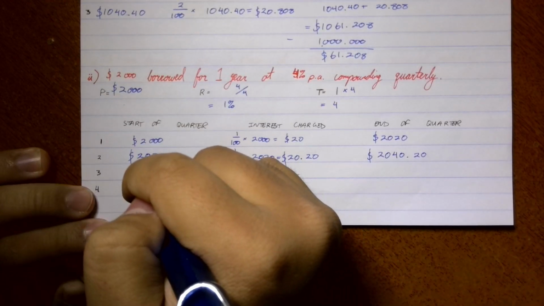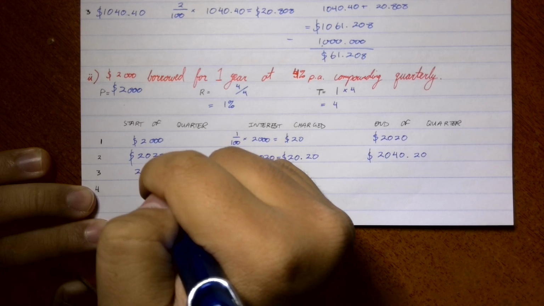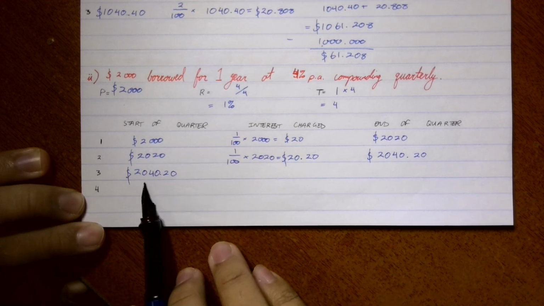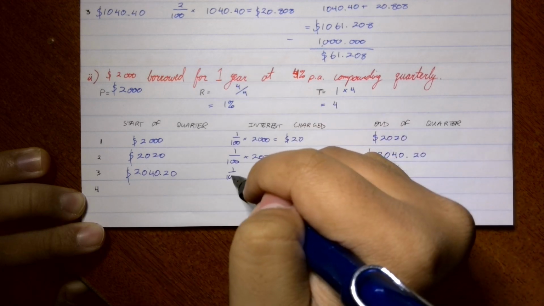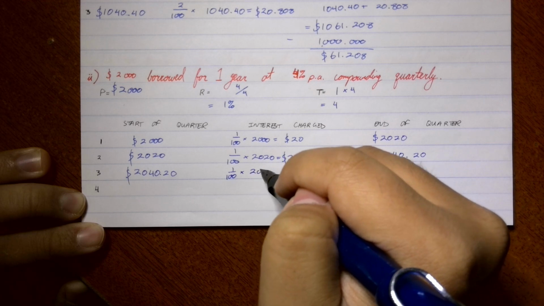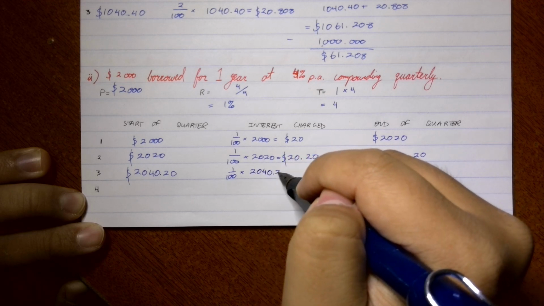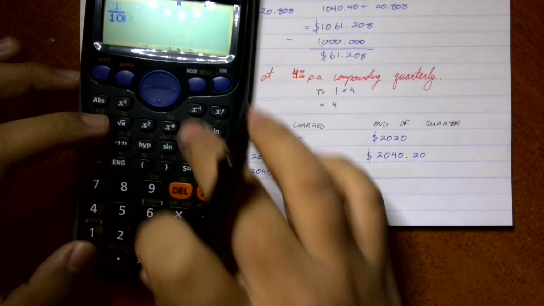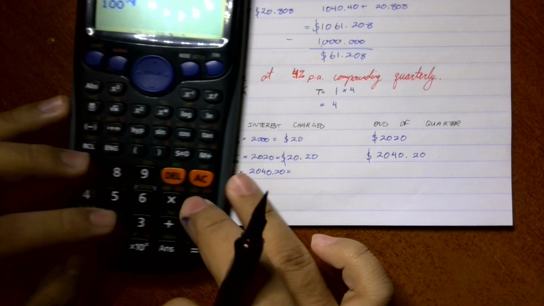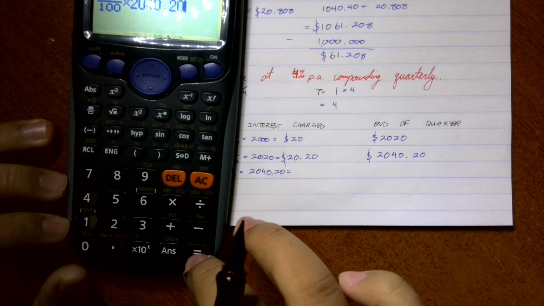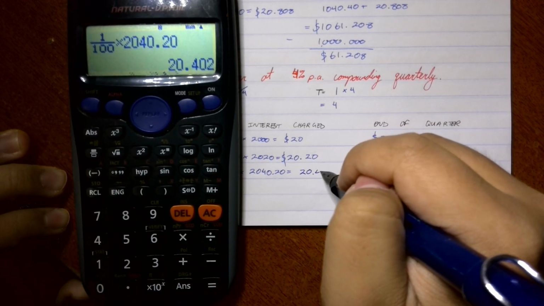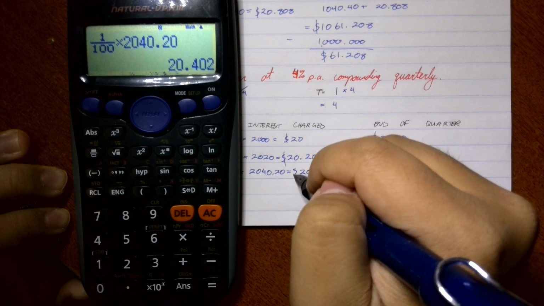So at the beginning of the third quarter, we have $2,040.20. We need to find 1% of this amount. So 1 over 100 times 2040.20 is $20.402.